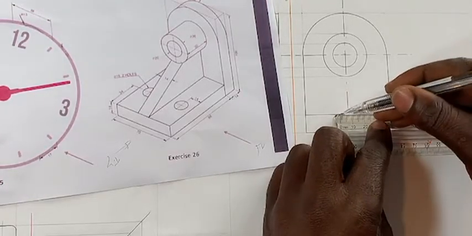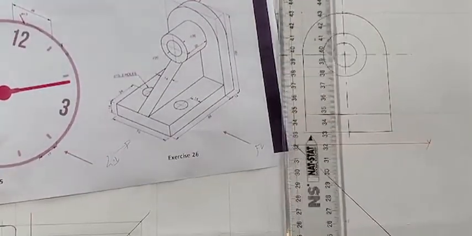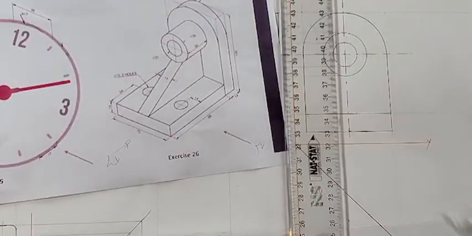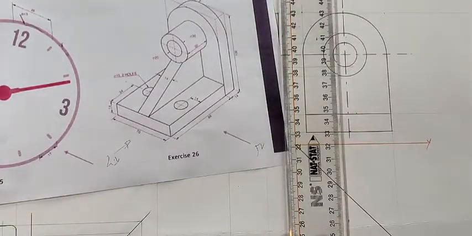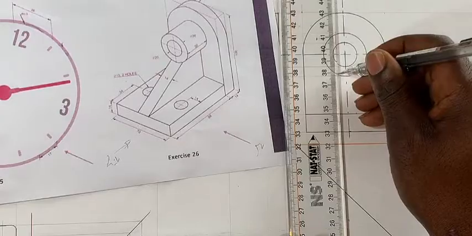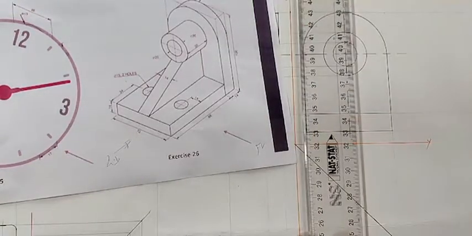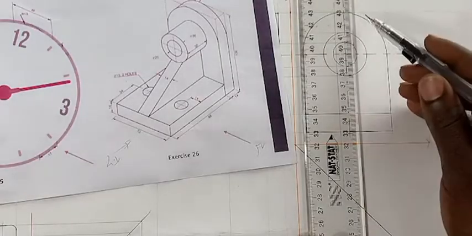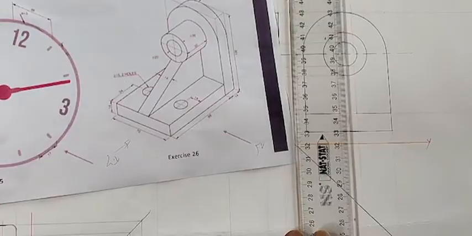And then just constructional line. Once it touches 45 degrees, I stop. Then I'm going to have it right there, and right there. Do not forget the what? The center.